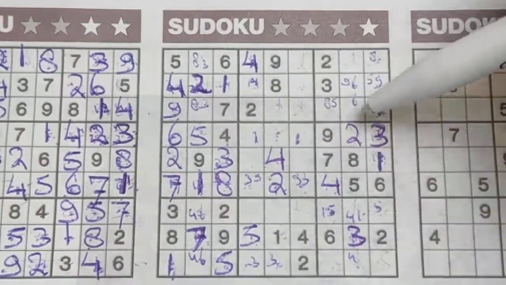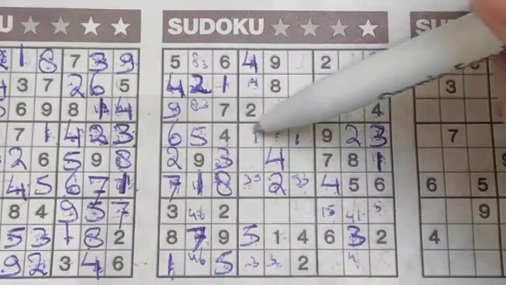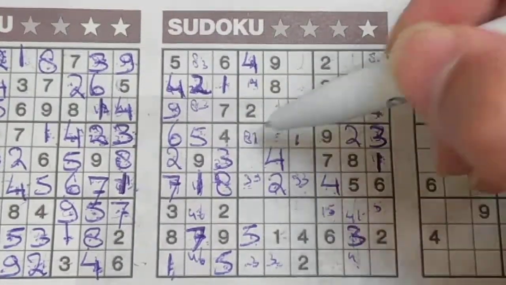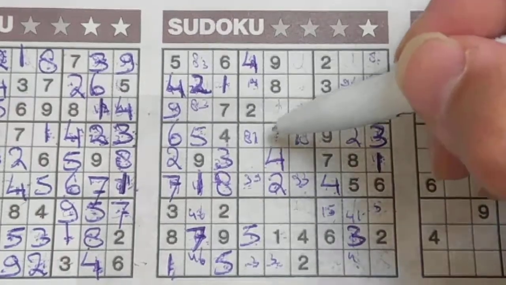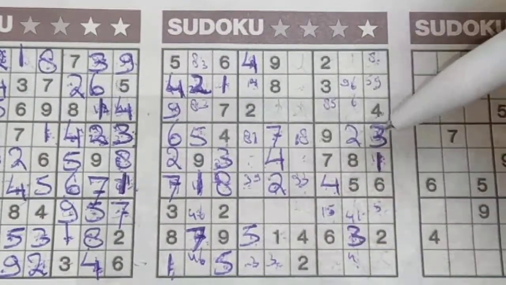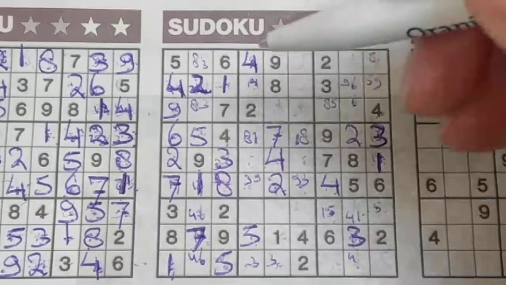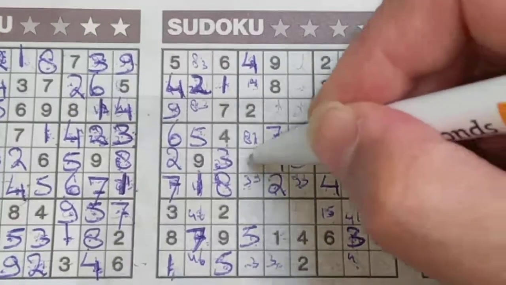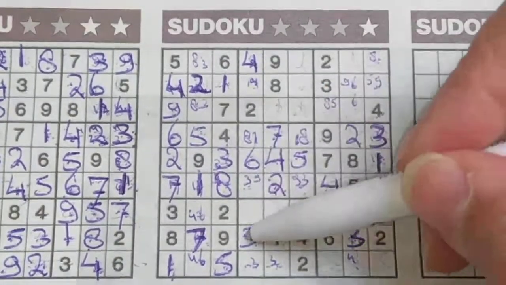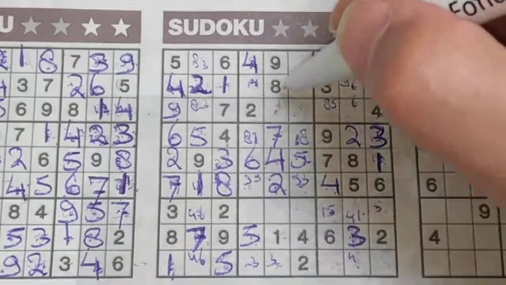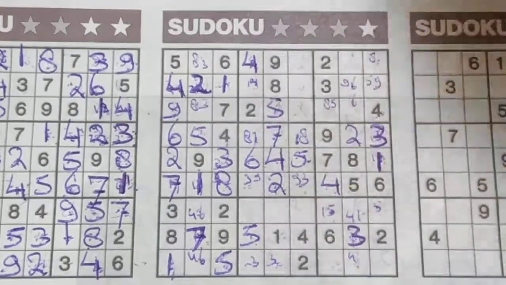The 1 is missing. 2, 3, 4, 5, 6. The 7 and the 8. We have an 8 here, so we have a pair again. 8 and 1, 8 and 1. So this should be a 7. And these 2 should be a pair. The 5 and the 6. We have a 5 here, so no 5 there. 5 should be here. And the 6 goes there. 5, 5. That means in the middle column, the only place for the 5 should be there.